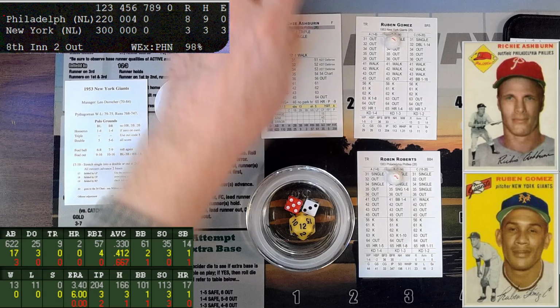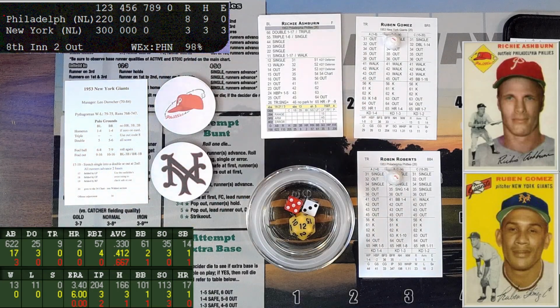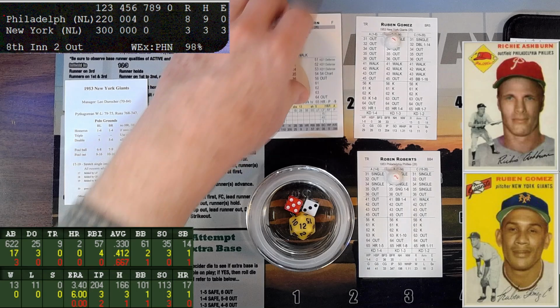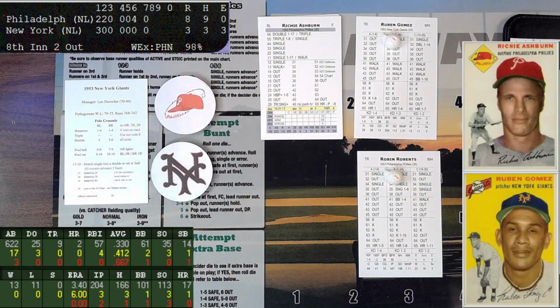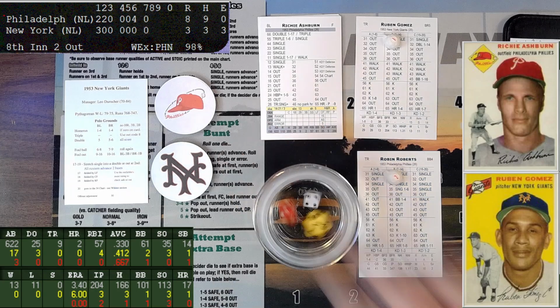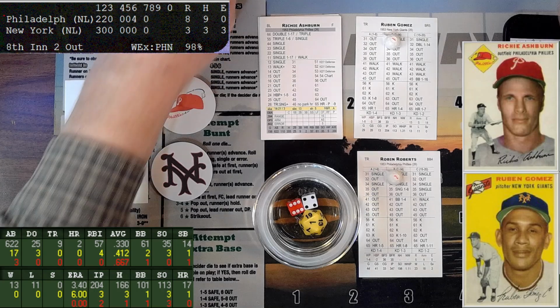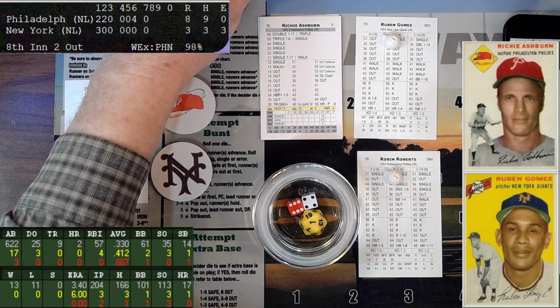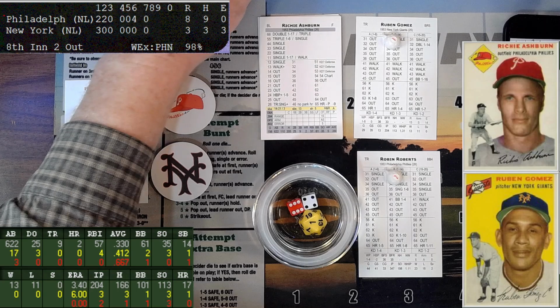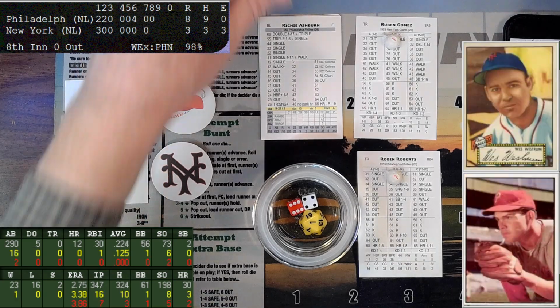Richie Ashburn, see, he had his first stolen base back in the 6th. He only had 14 for the year. Runner on second, 2 out for Richie Ashburn. 64, and that's going to be bounced back to the mound. 1 hop. Gomez fields it cleanly, throws him out easily in the inning.